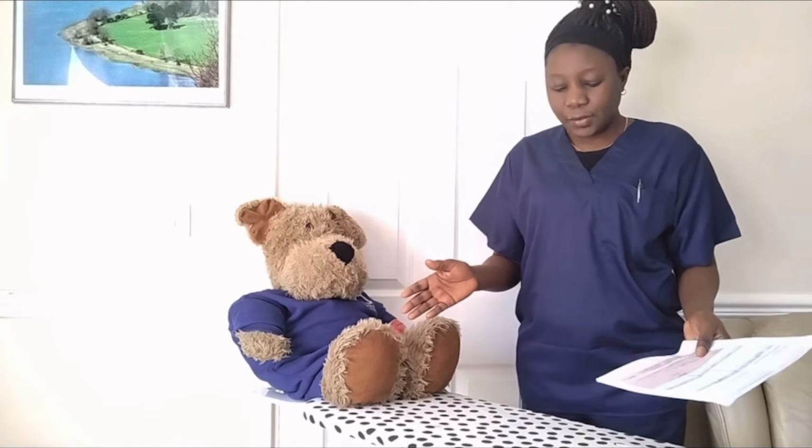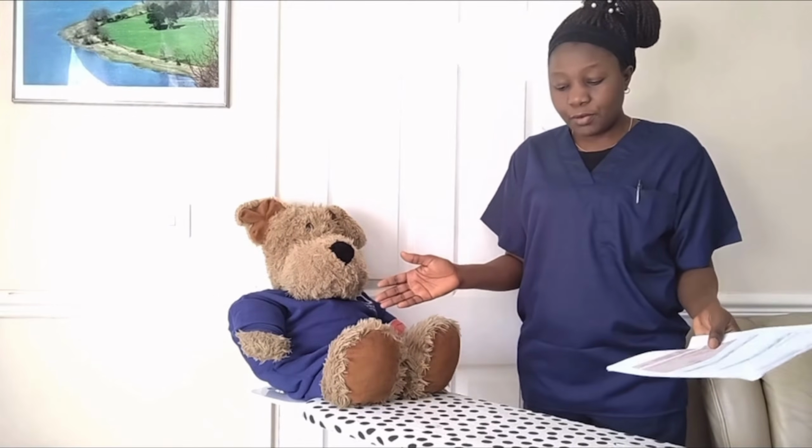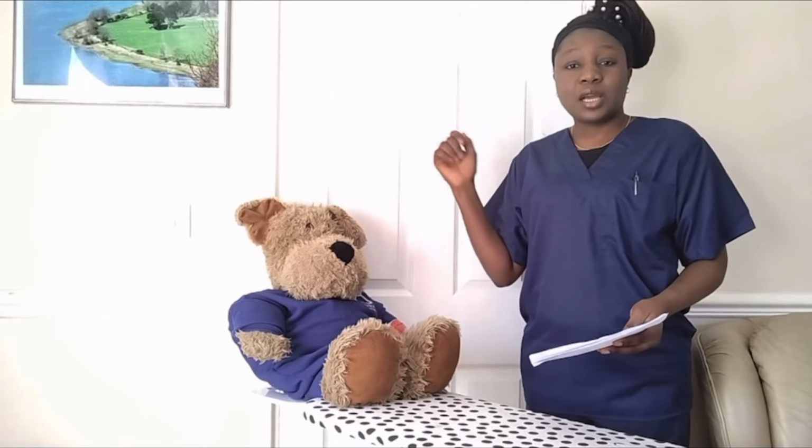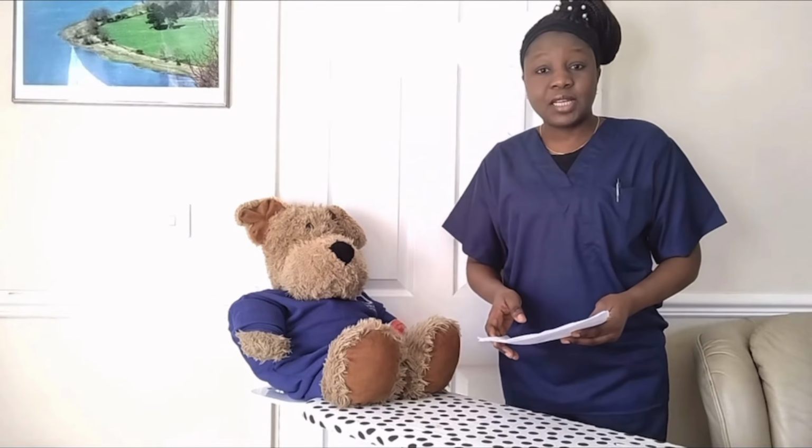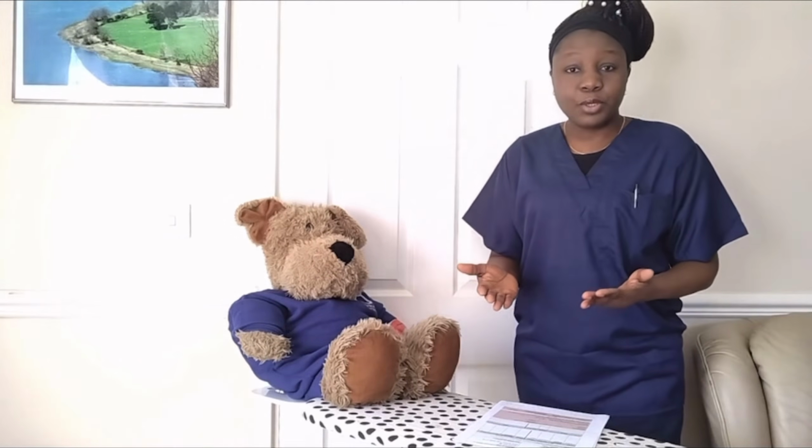Okay? So I check for scene safety. I can see my scene is safe for me to approach. I draw the curtain and I close the window to maintain my patient privacy and dignity. I go ahead to perform hand hygiene, following the 7-step technique of WHO for hand hygiene.